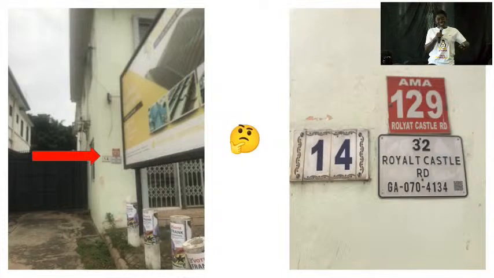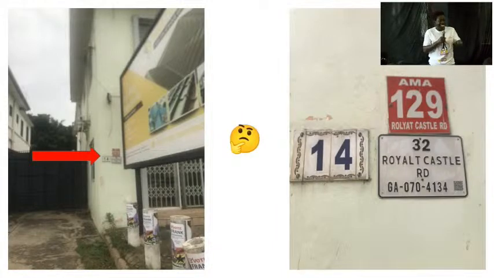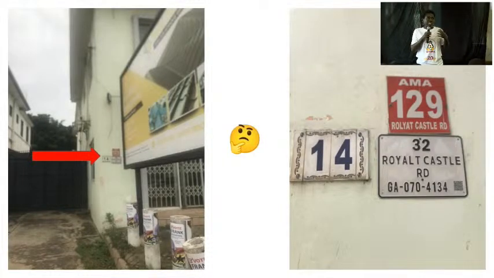So one president came, we got number 29. Another president came, the same building, got number 14. And now Akufo-Addo government came, the building is now number 32. So if you were living in that house and you were telling your friend where your house number is, which of the numbers will you mention? 32.